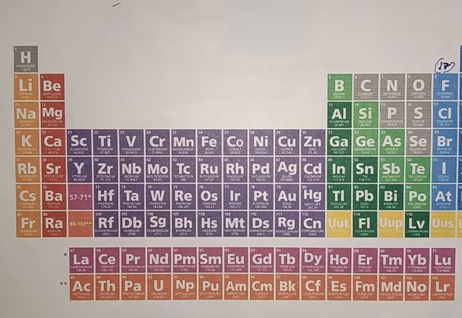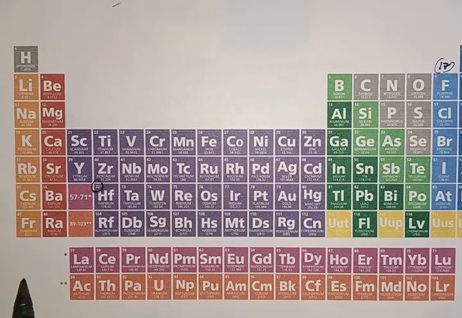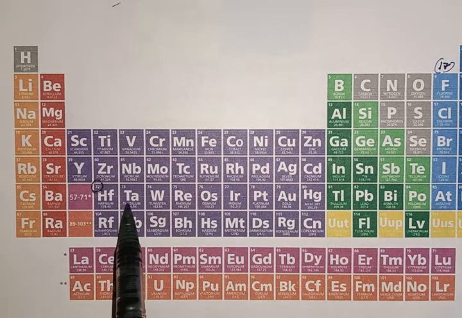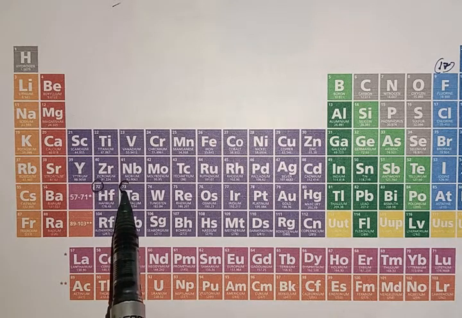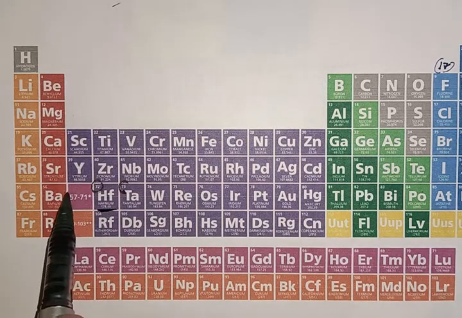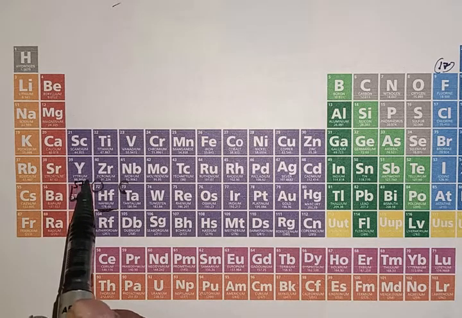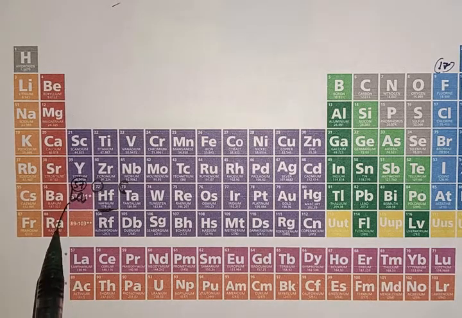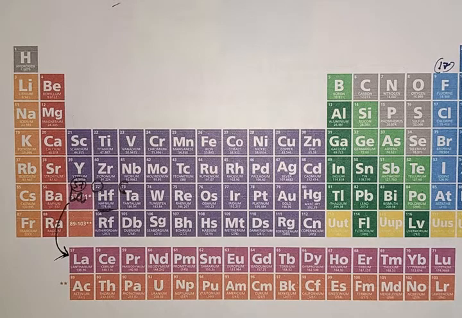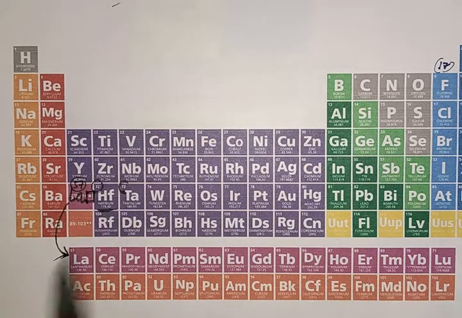If we have a look at the modern periodic table, hafnium has atomic number 72, and after that the element is tantalum of atomic number 73. Before hafnium, there is lanthanum, La, of atomic number 57. So 14 elements are missing between lanthanum and hafnium.